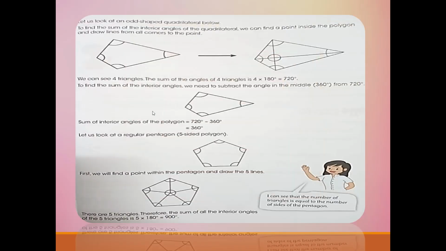Now, for the sum of the interior angles in the pentagon, we subtract the complete angle in the middle, which is 360 degrees. So 900 minus 360 equals 540 degrees.